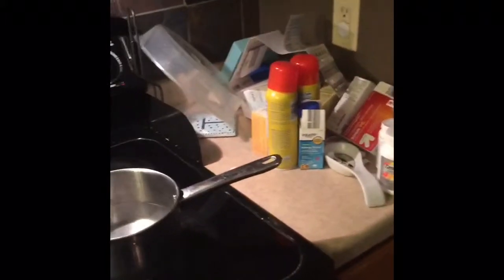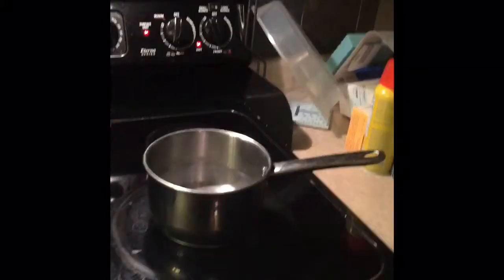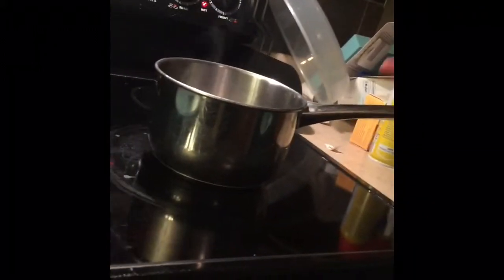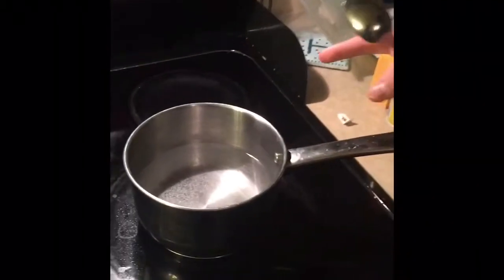To demonstrate this, we can look at a simple action that happens every day. Take a look at this pot of water. It is on the stove that is turned on, thus heating the bottom of the pan. Because of this, the water at the bottom is being heated as well. But why then is the top of the water also hot?